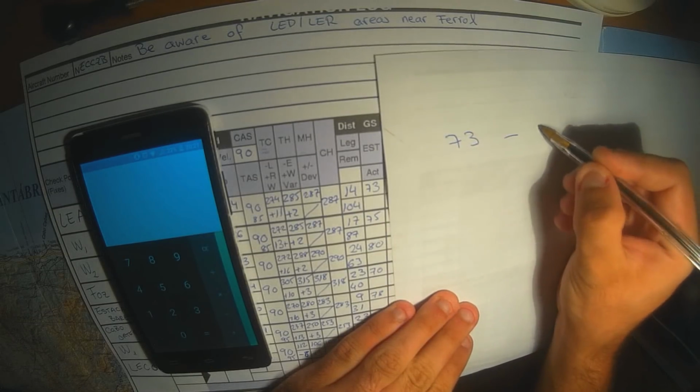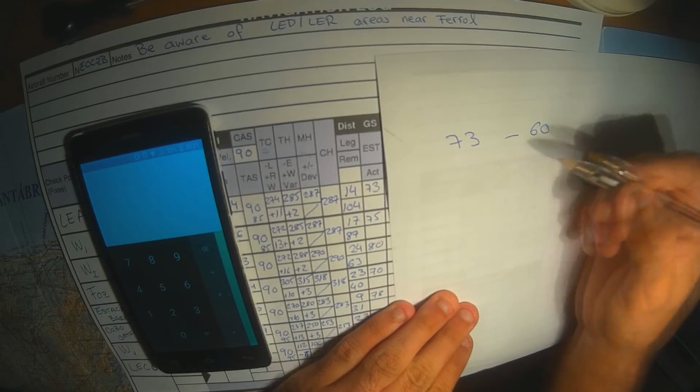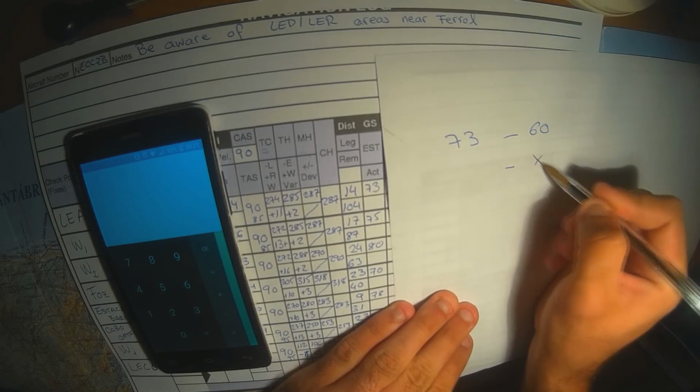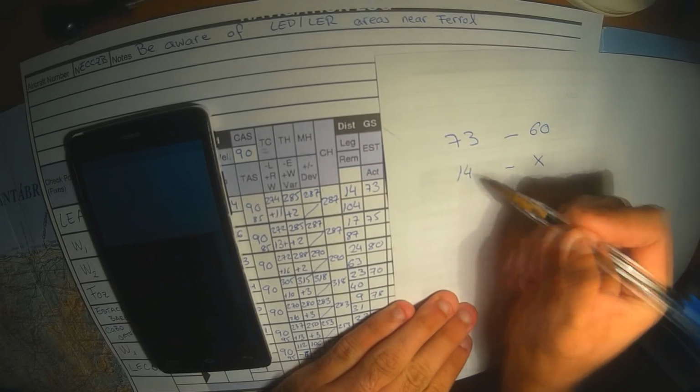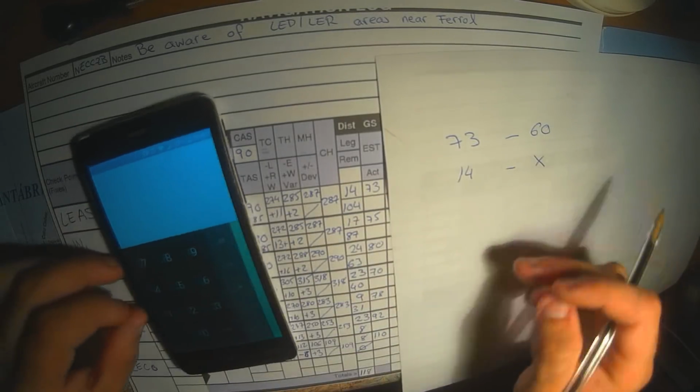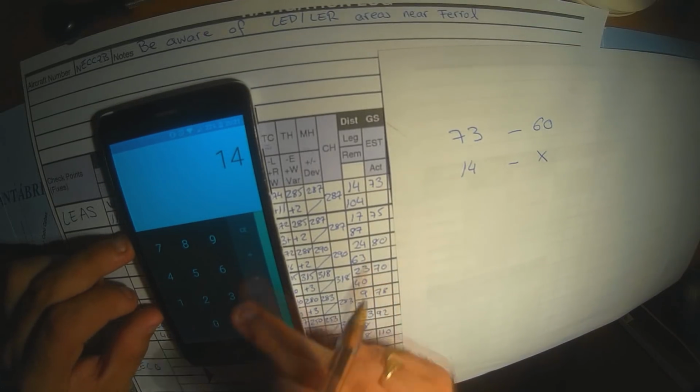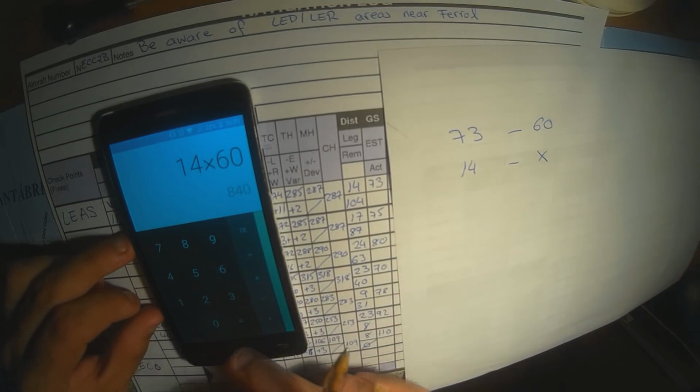Our ground speed is 73 knots. This means we fly 73 nautical miles within 1 hour or 60 minutes. How long will it take, at the same speed, to fly 14 nautical miles? Multiplication, division, and we're good to go.